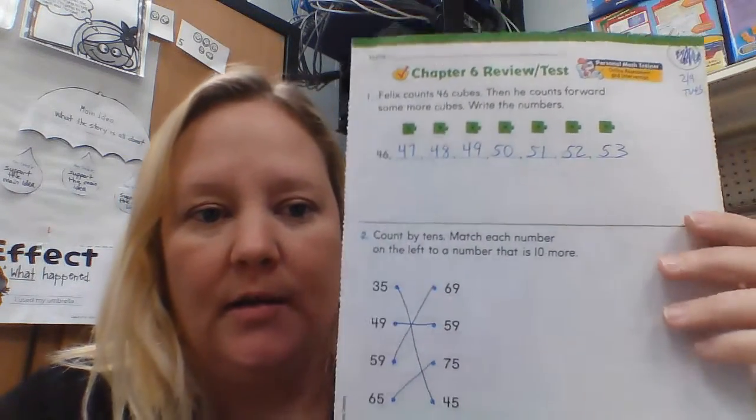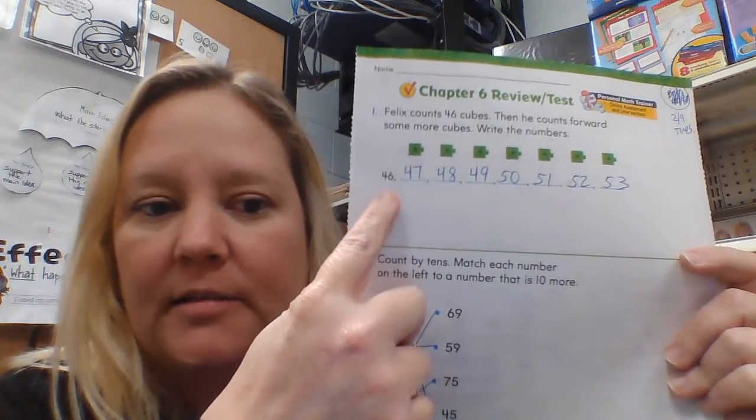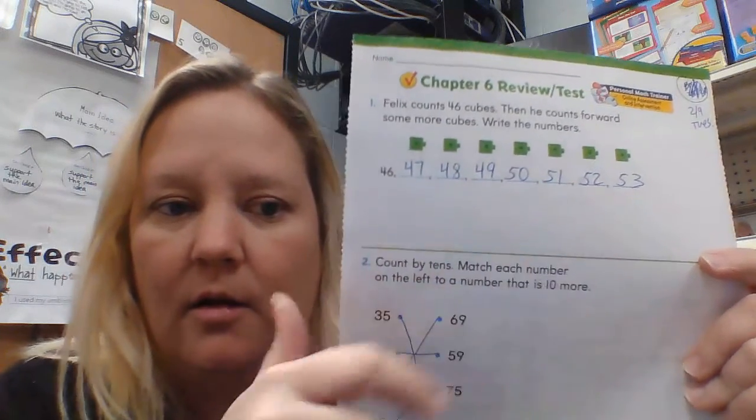So for number 1, we had to continue counting. It started with 46. So as you can see, I counted on by ones all the way to 53.